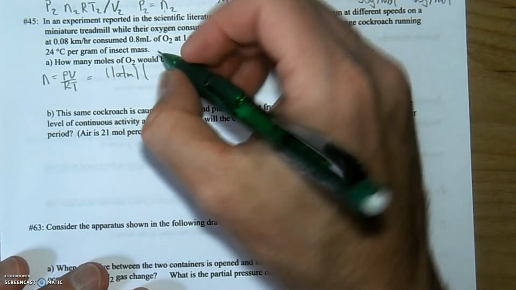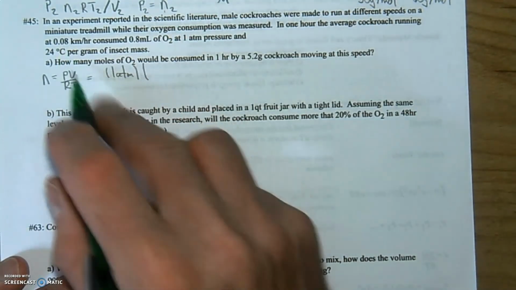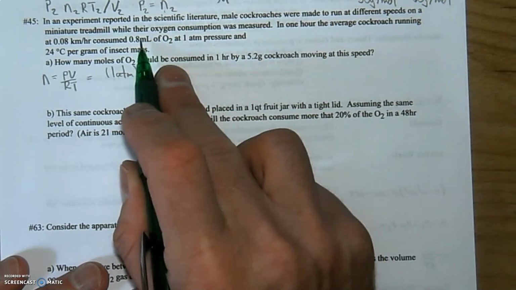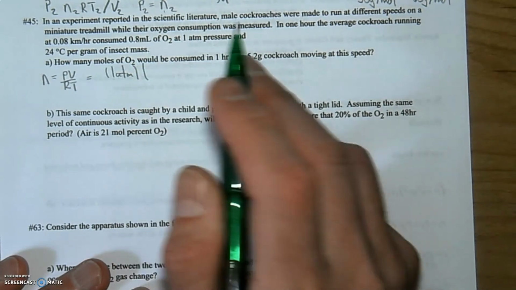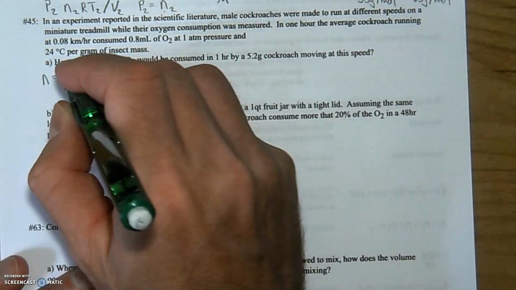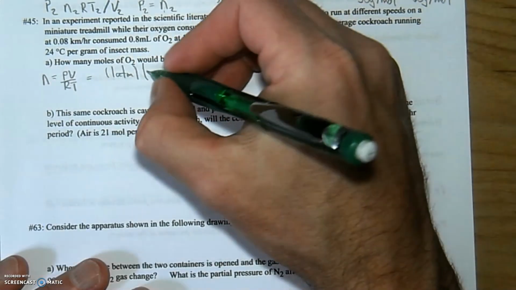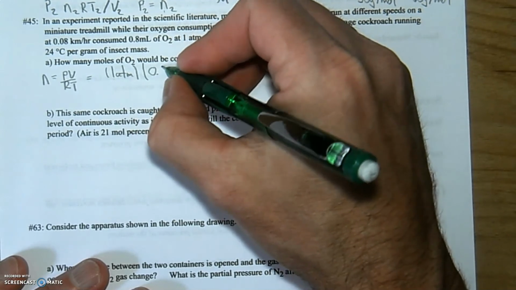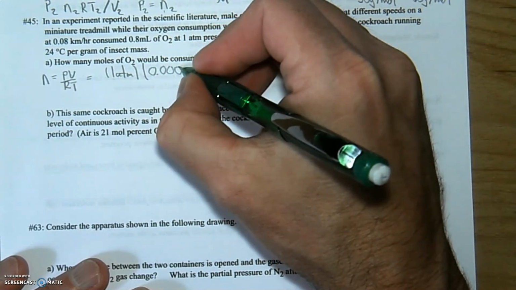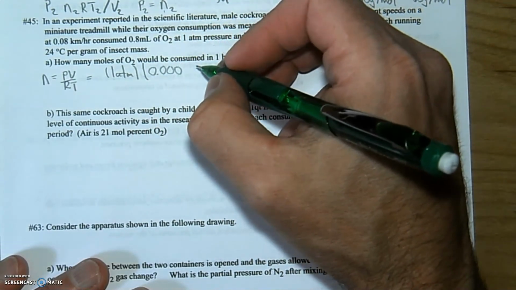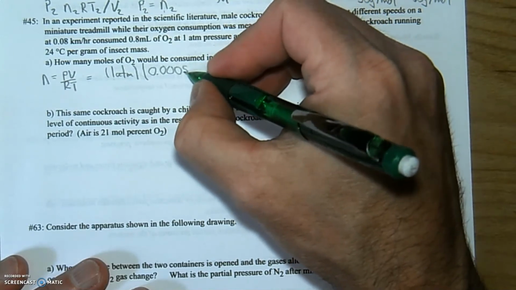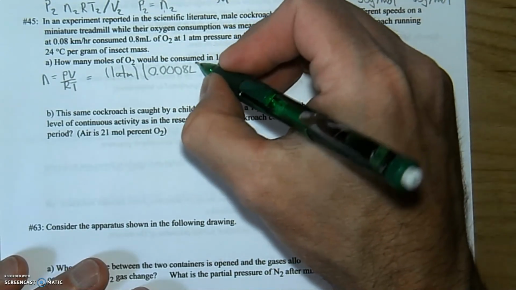I know that the volume is 0.8 milliliters. I need to change it to liters because the R value is in liters. It has to match. So I need to slide the decimal over 3 spots to have that be satisfied. So 0.0008 liters.